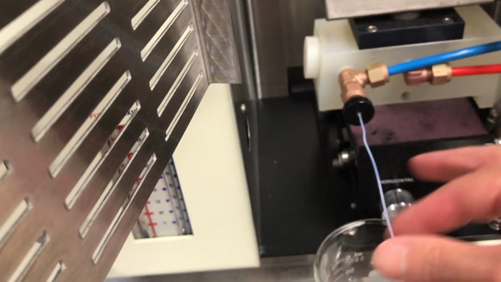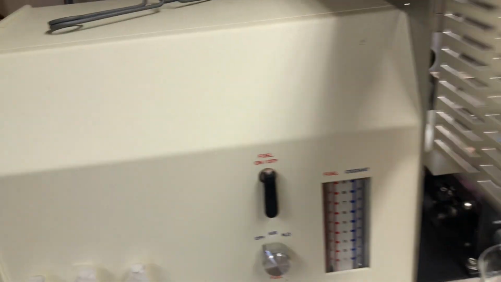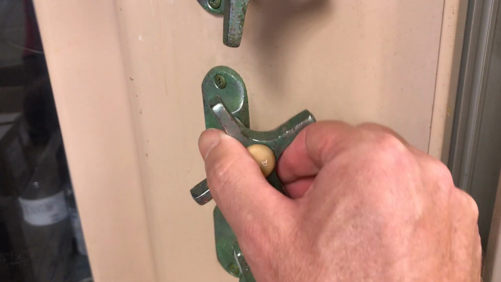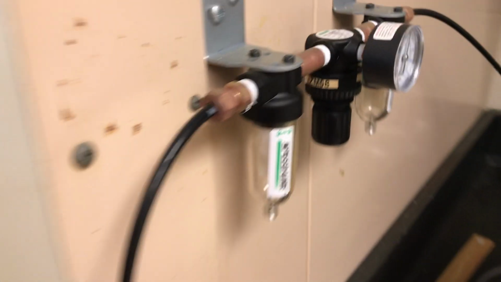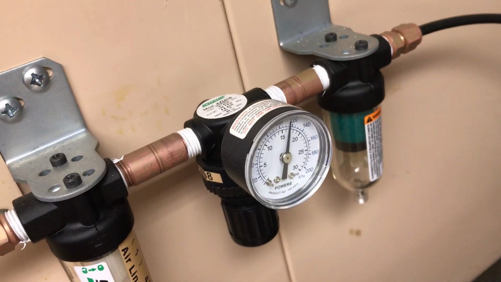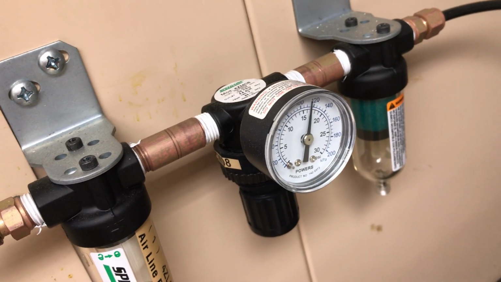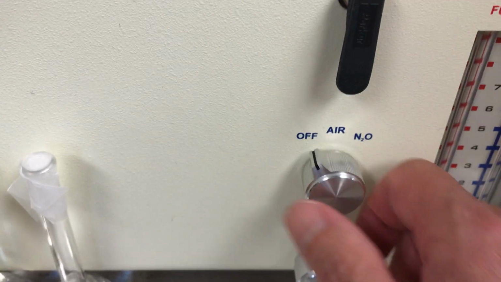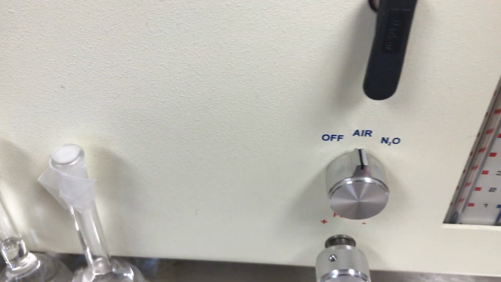So I have some water here in my beaker, and I'm going to go on and make sure that my house air is on. It looks like the house air is on, and you can actually see that I have pressure here on the secondary gauge, which is attached to the hood. So all I need to do now is to come down to the air control and turn that on.